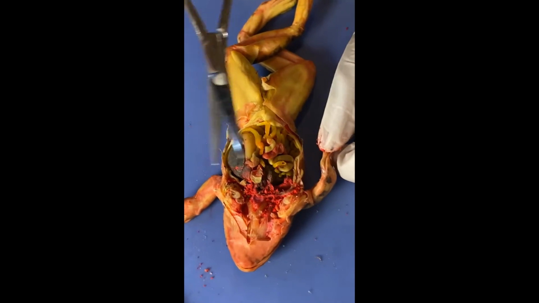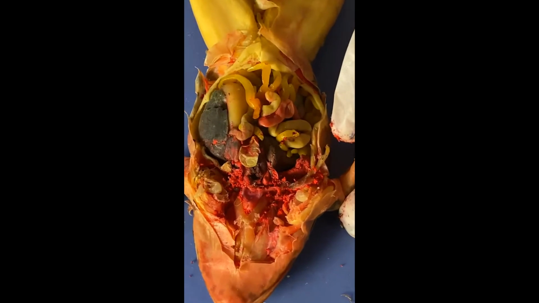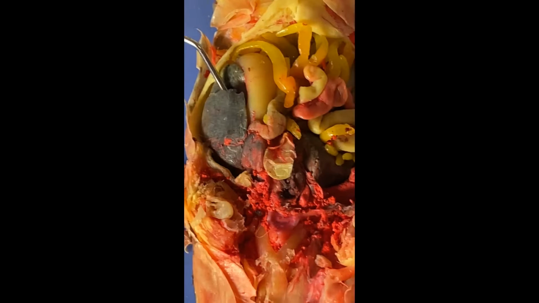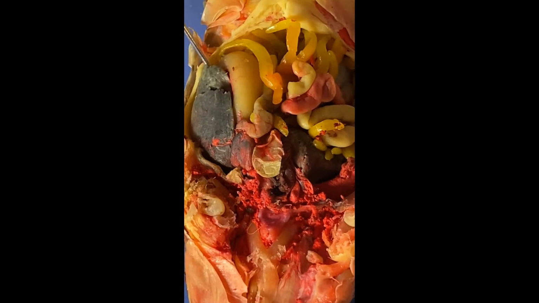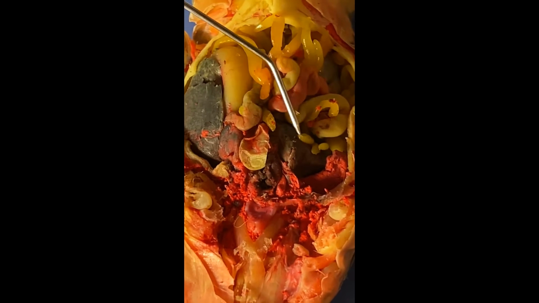As you can see, I cleaned up the frog and cleaned up the skin, and here are all of the internal organs. The first thing you're going to notice is the liver. So the liver has 3 lobes. This is 1 lobe, 2 lobe, and the 3rd lobe is in the back over here, covered by the rest of the organs.